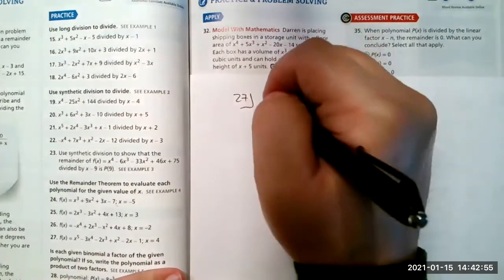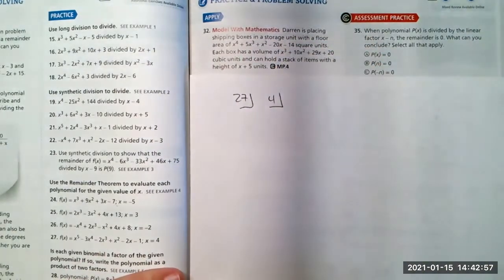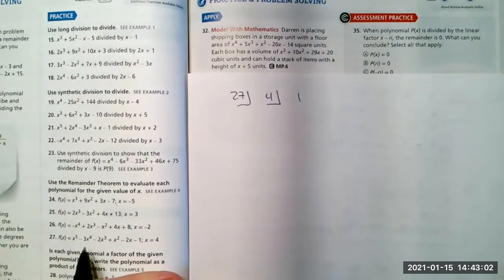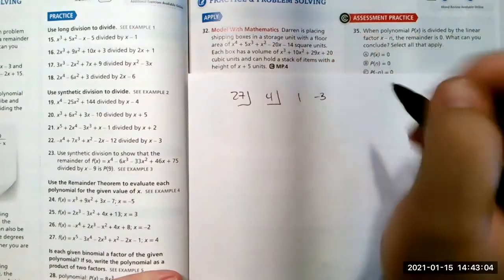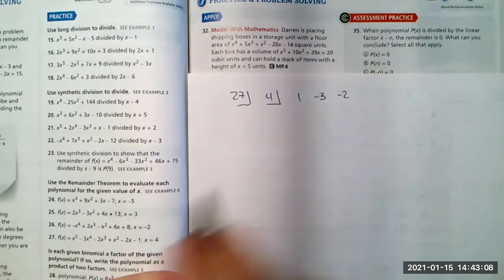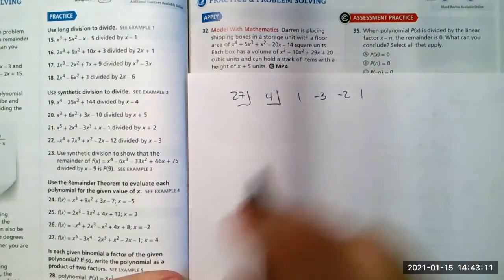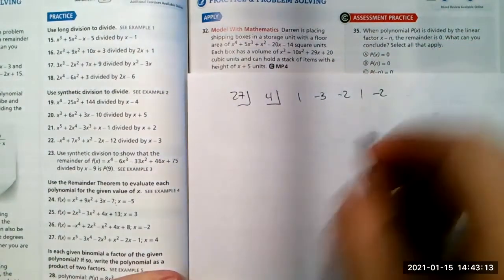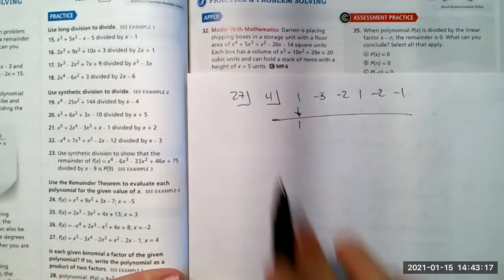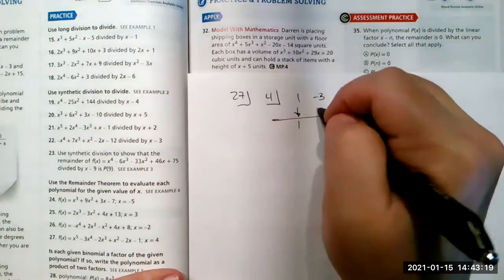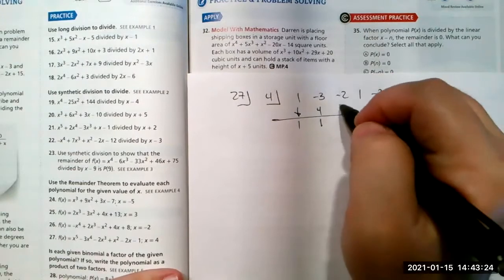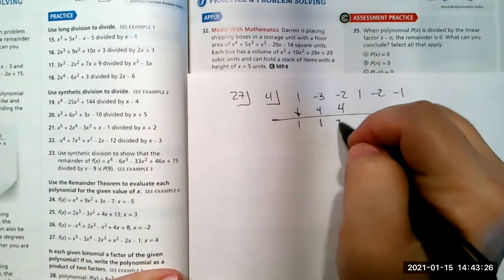So x equals 4. So I'll go ahead and do 4 again. X to the 5th, so 1. -3x to the 4th, so -3. -2x cubed. 1x squared. -2x. -1. Multiply, add. So 4 times 1 is 4. If I add, that's 1. 4 times 1 is 4. If I add, that's 2.